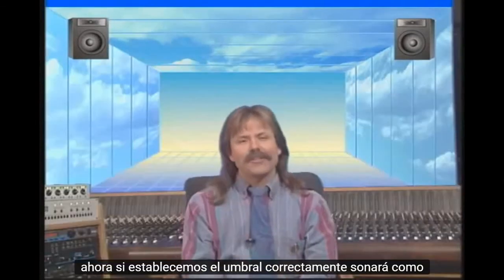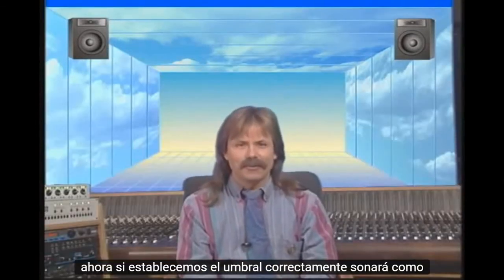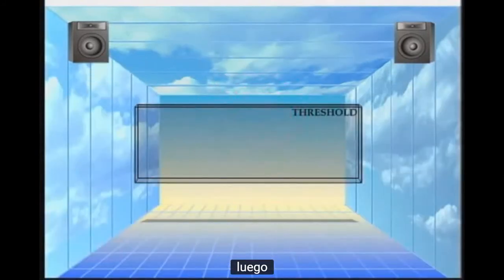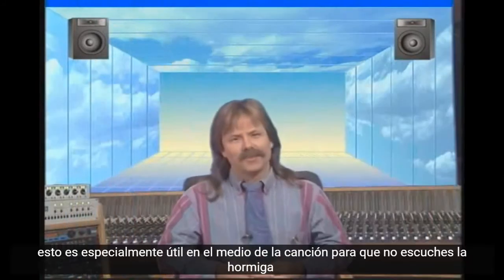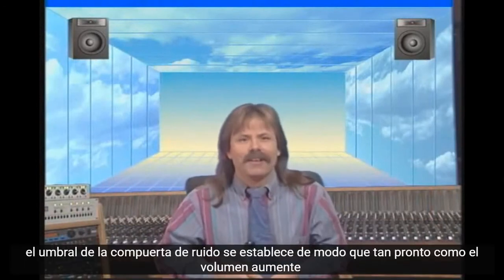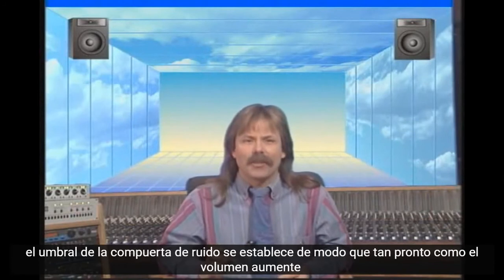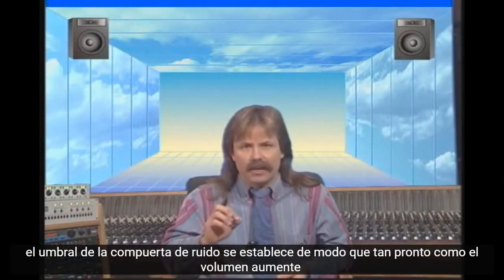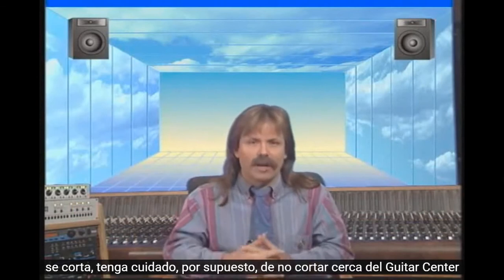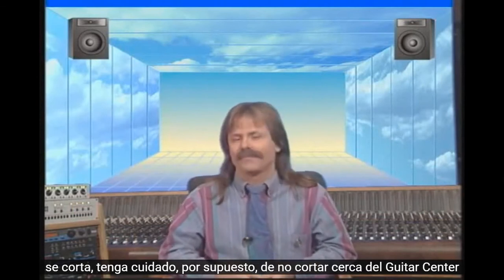Now, if we set the threshold correctly, it will sound like this. This is especially helpful in the middle of the song so you don't hear the amp noise. The threshold of the noise gate is set so that as soon as the volume fades enough to hear the amp noise, it gets cut off. Be careful, of course, not to cut off any of the guitar sound.